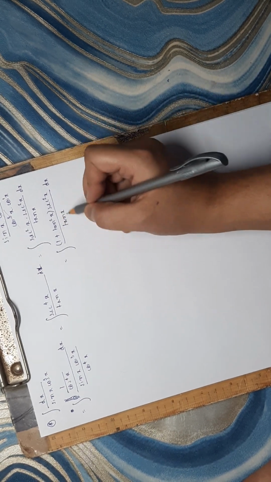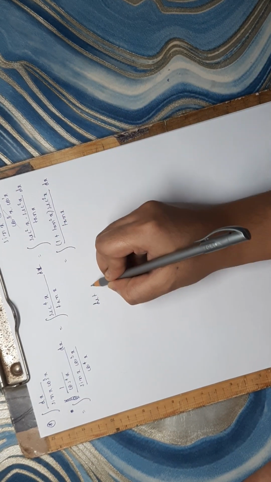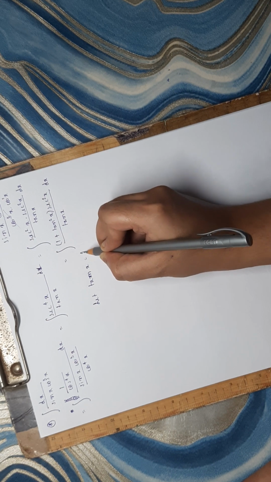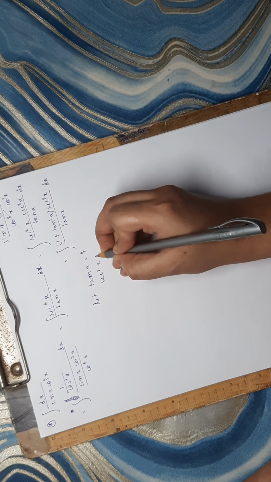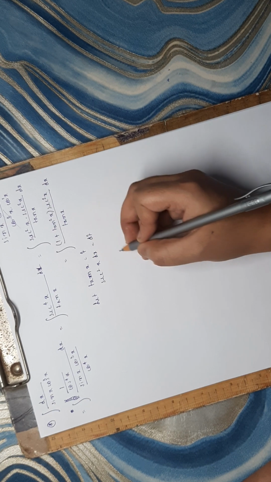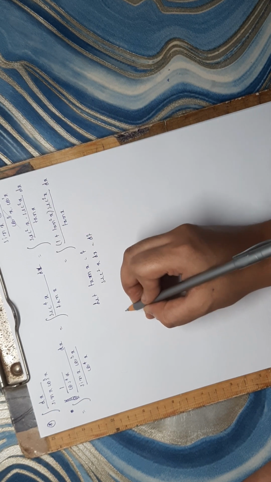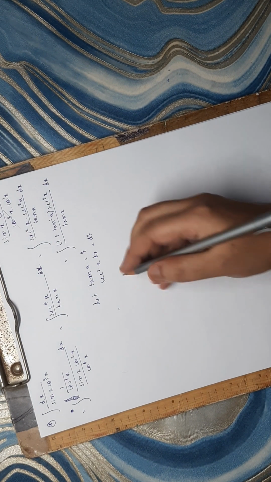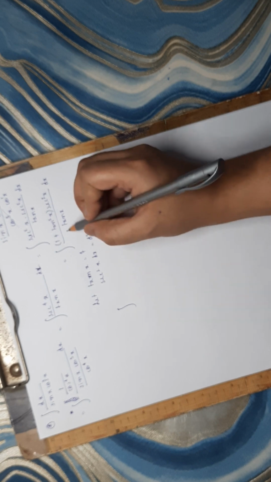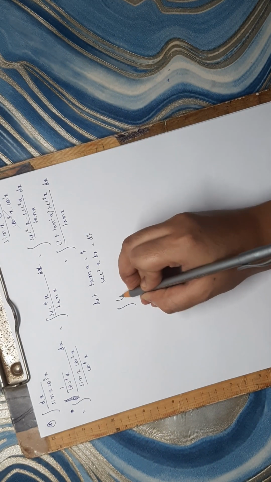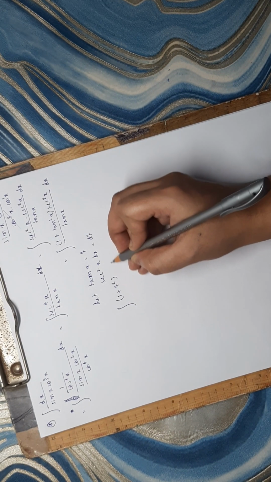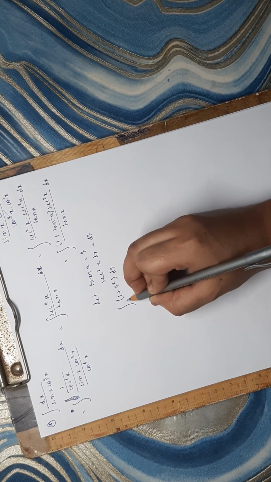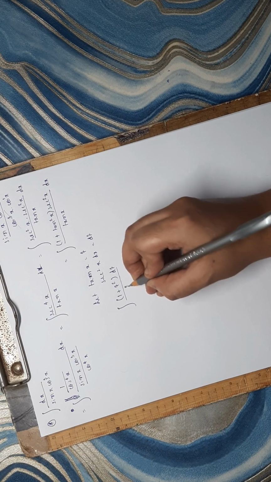How? Because if I take tan x as t, then sec square x dx will become dt, right? So what will I be left with? I'll simply replace this: I'll get a 1 plus t square. Sec square x dx is nothing but dt, as I have written here, divided by tan x, which is nothing but t.